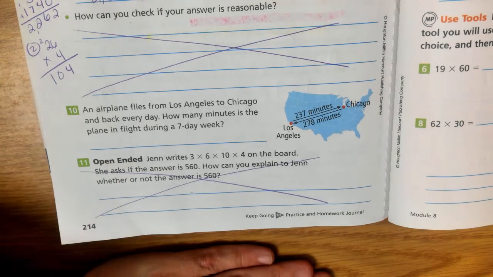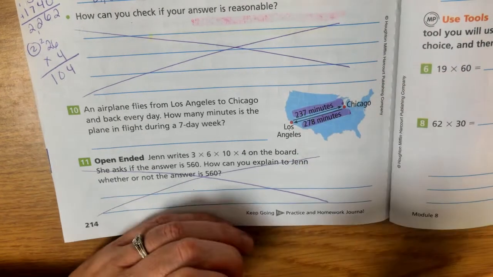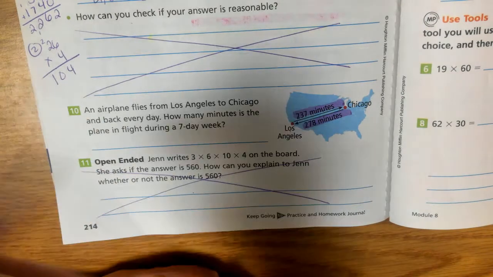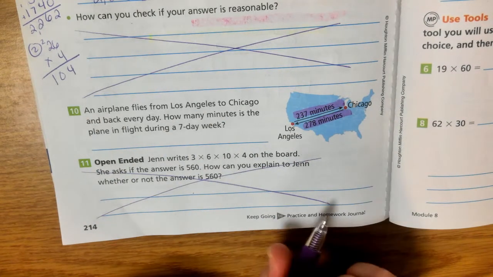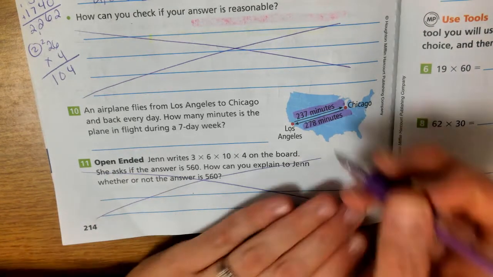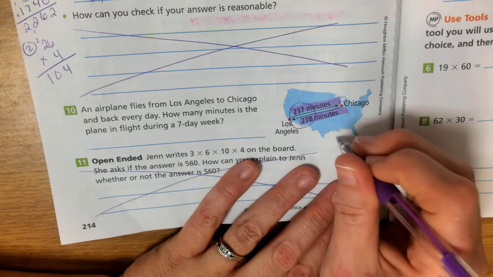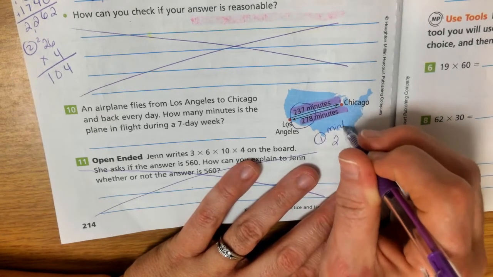So our first step is to figure out, well, how many total minutes is the plane in the air in one day? Because if they're going to Chicago and then back to Los Angeles, right, they're going back and forth once every day, we're going to need to add these two together. So our first step is our total minutes per day.